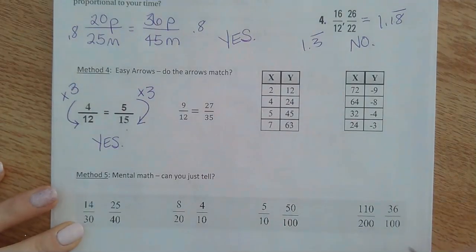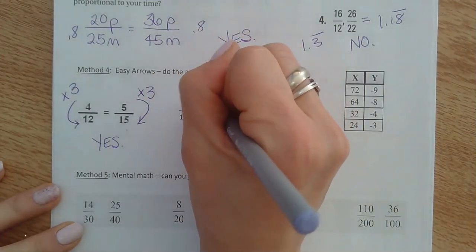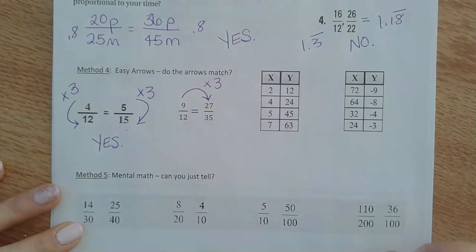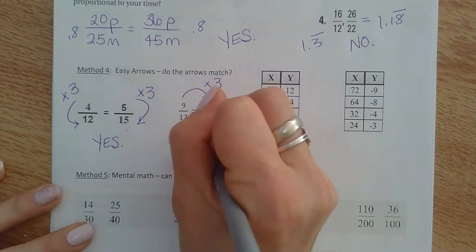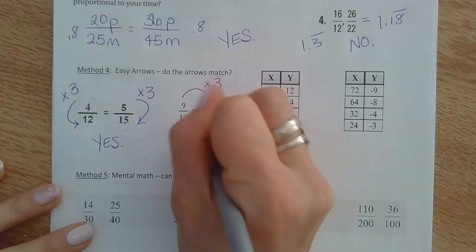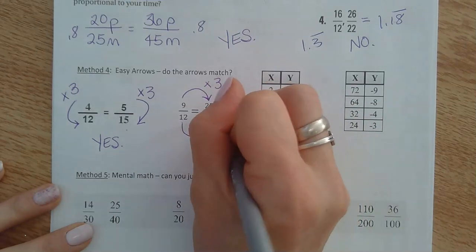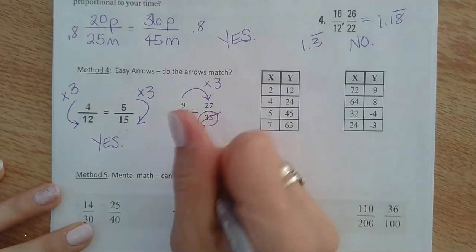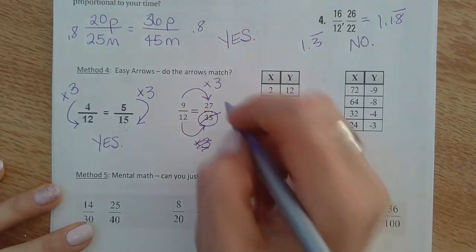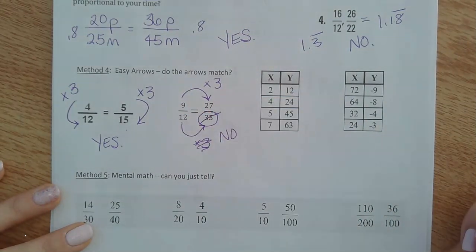Okay? My arrows could also go this way. 9 times 3 is 27. 12 times 3 is not 35. So therefore, these arrows do not match because this didn't work out. So my answer is no.